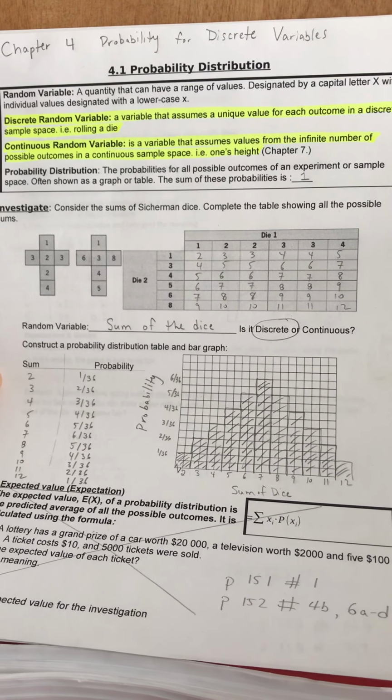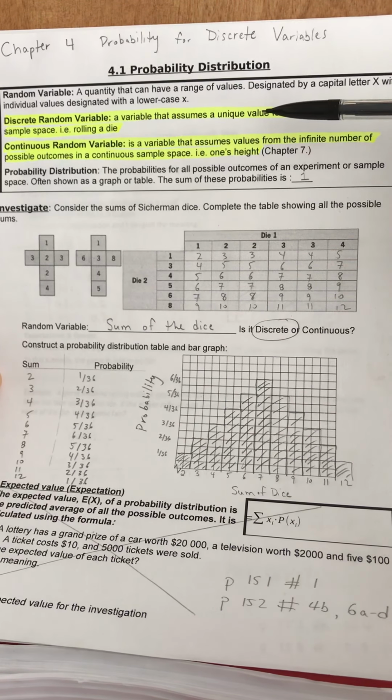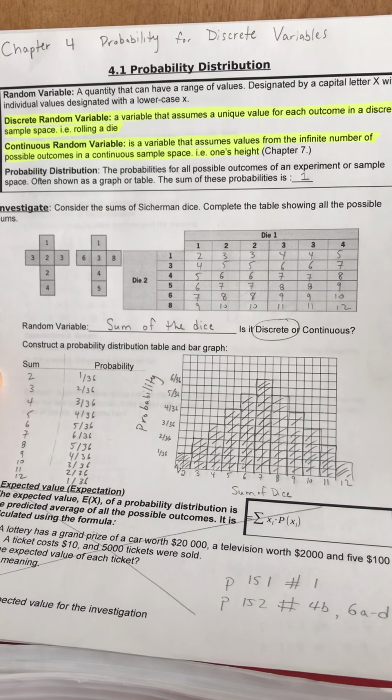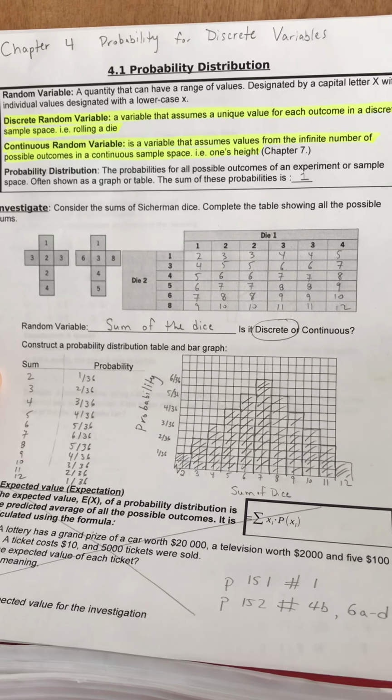The two definitions I want you to focus on are discrete random variable versus continuous random variable. A discrete random variable is a variable that assumes a unique value for each outcome. Basically, it's whole numbers. The roll of a die is either 1, 2, 3, 4, 5, or 6. There are no other possibilities. So in those cases, that's a discrete random variable.